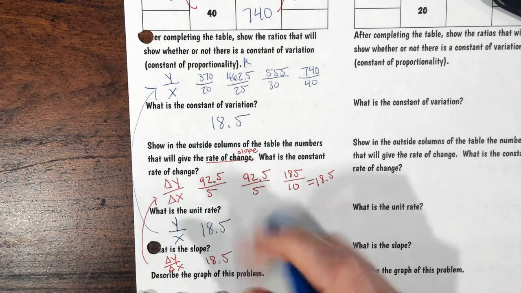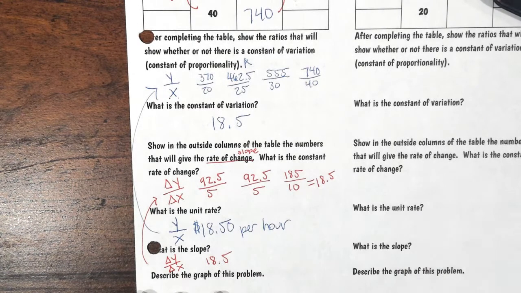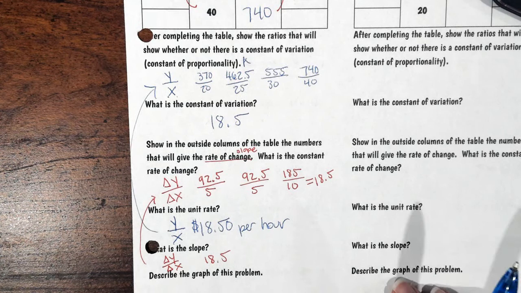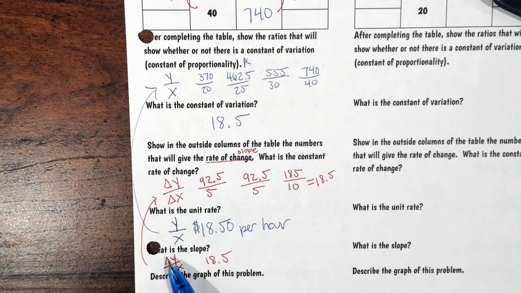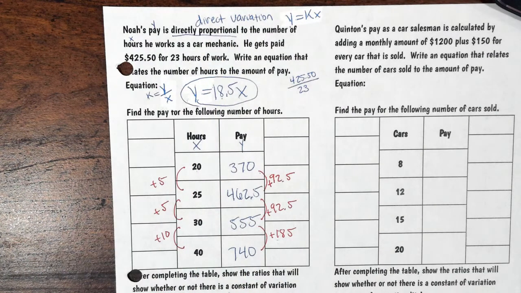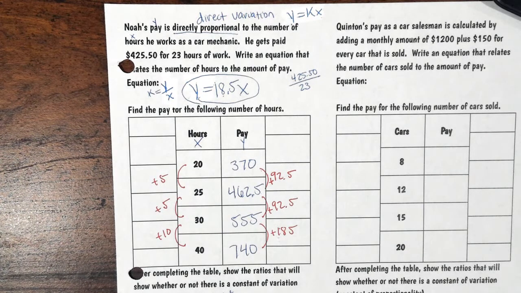And for either one of them, if we wanted to write it out, we could put dollars per hour and have our labels in them. Slope, we tend to not usually put the labels with it. Unit rate, we tend to. But they come out to be the same thing. And the reason that our y over x is the same thing as change in y over change in x is because it is a direct variation. It's directly proportional. It's y equals kx. When it's in y equals mx plus b form, then we know it is not proportional. It's not going through the origin. And so my y over x is going to be different than my change in y over change in x, okay?